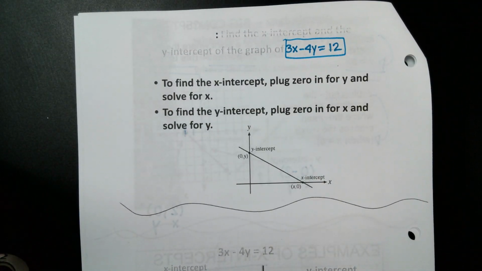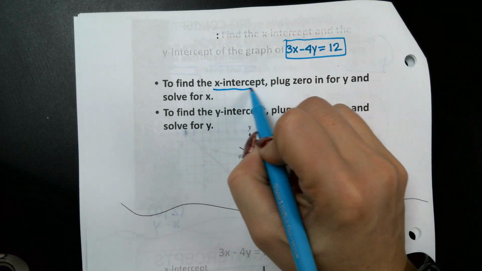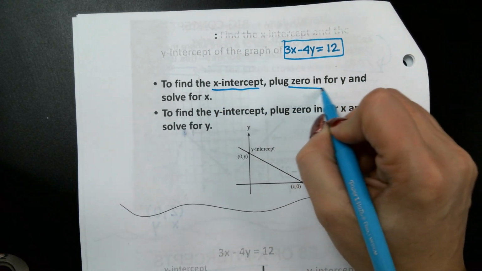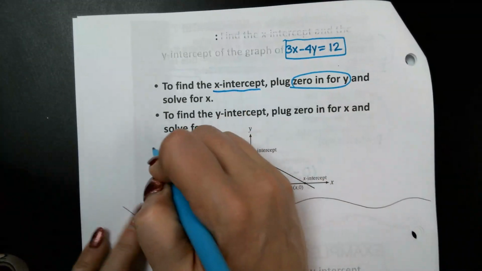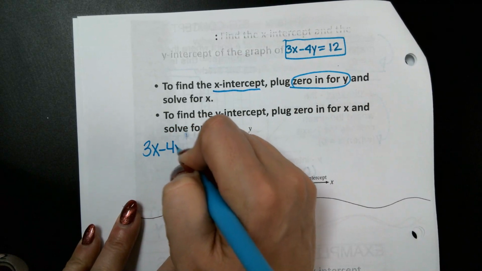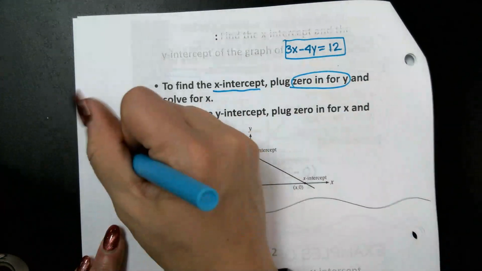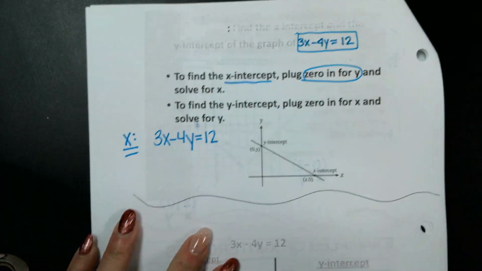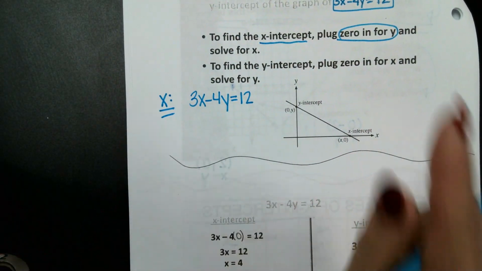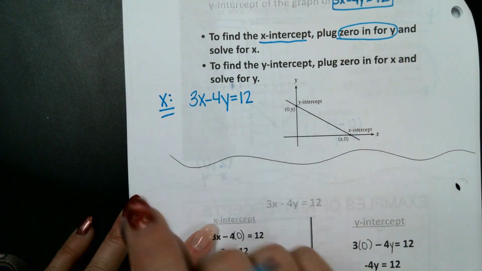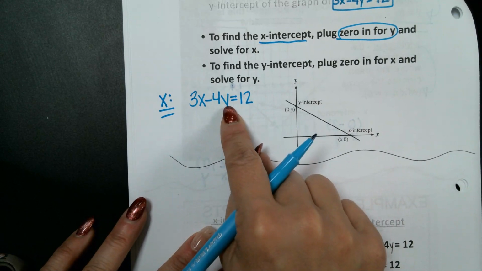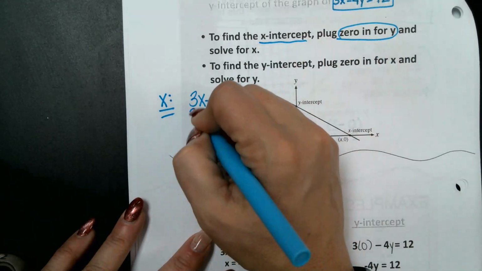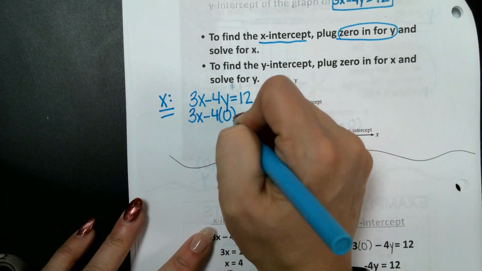If I were to ask you right now, what is the x-intercept? What they want you to do is when you're looking for x, we're going to plug in the number 0 where the y is. So do this over here. You have 3x minus 4y equals 12. If I'm looking for the x-intercept, I'm going to do what they just told me. If I'm looking for x, x has to stay in the equation, but the y, we get to take out and put what number in its place? We're going to plug in a 0 where that y is.